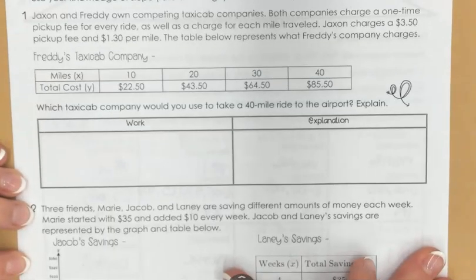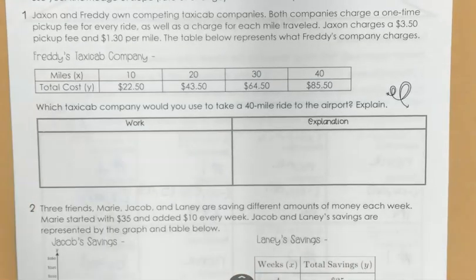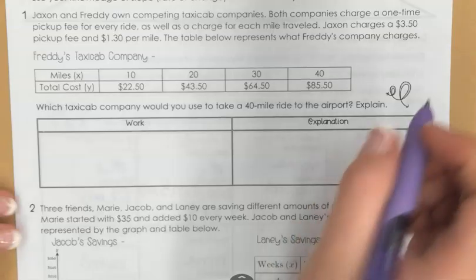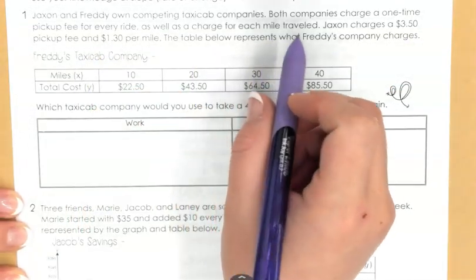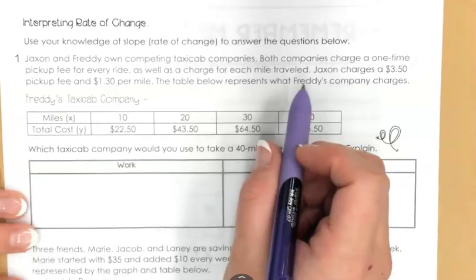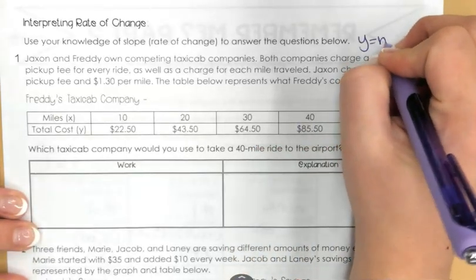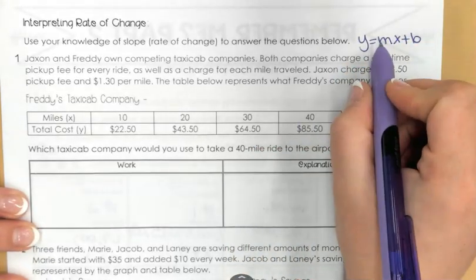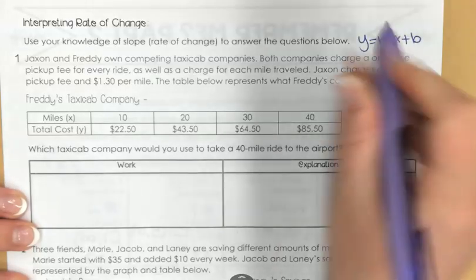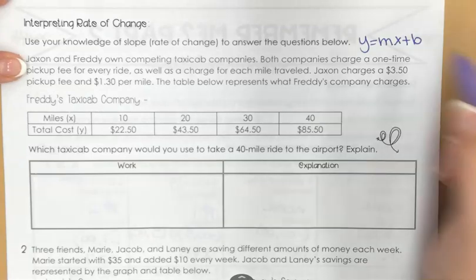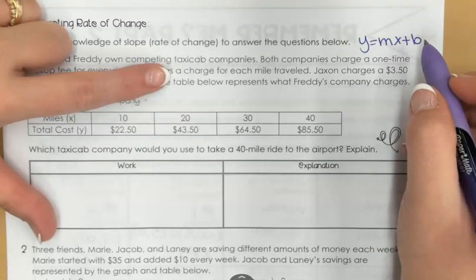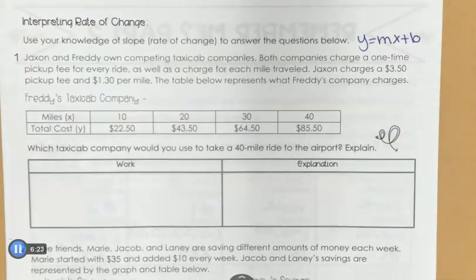So first, we've got these two guys that have competing taxi cab companies, Jackson and Freddie. They both charge a one-time pickup fee for every ride, as well as a charge for each mile traveled. So if you're thinking about a linear equation, y equals mx plus b, remember, m is your slope and b is your y-intercept. In this case, with our taxi cab company, the one-time pickup fee is going to be our y-intercept, and the charge per mile is going to be our slope.